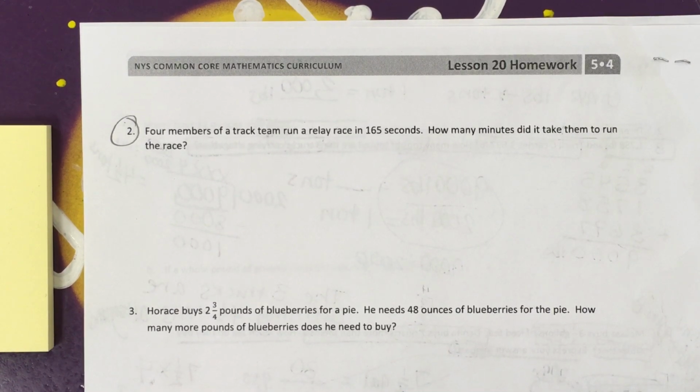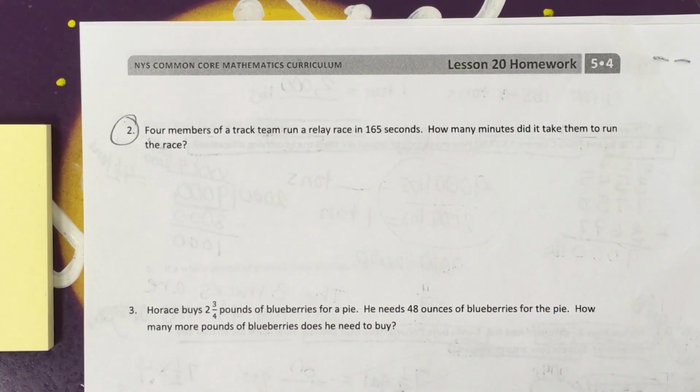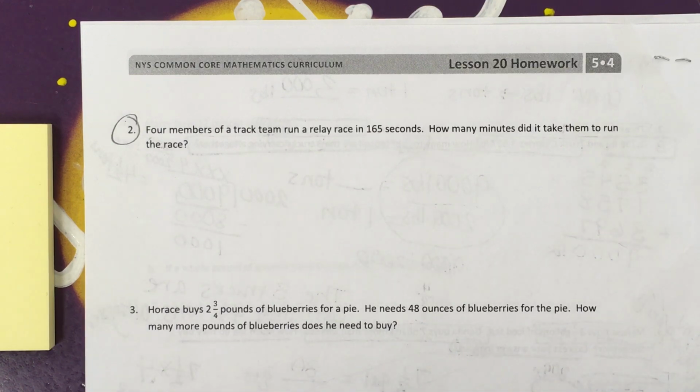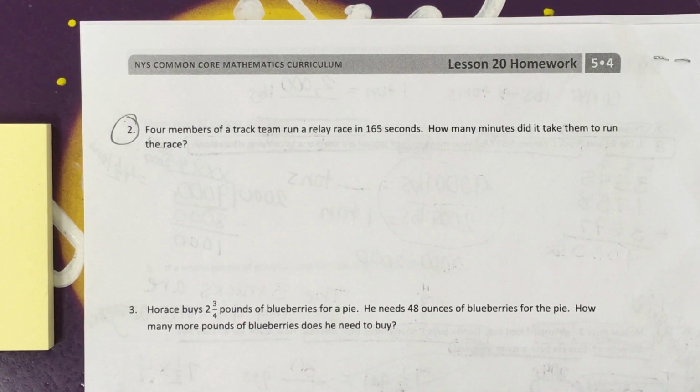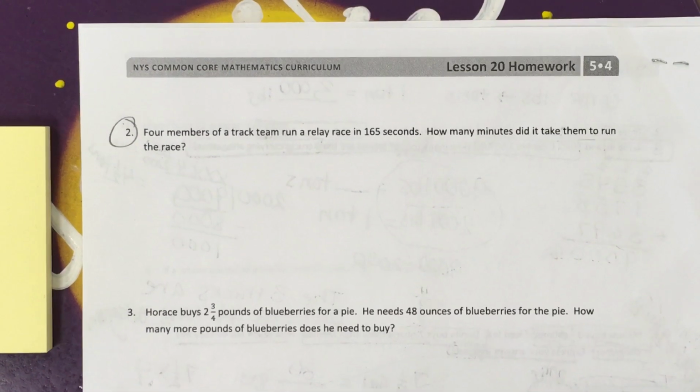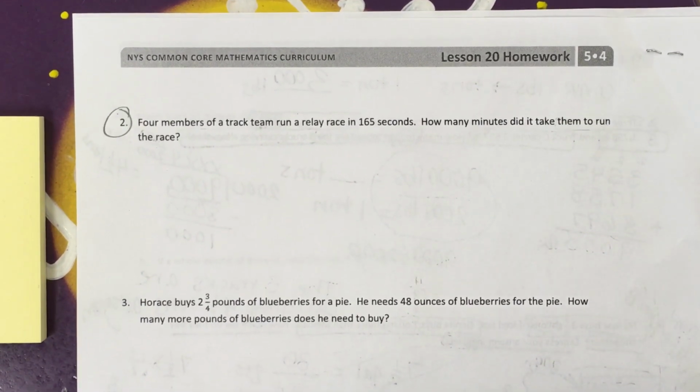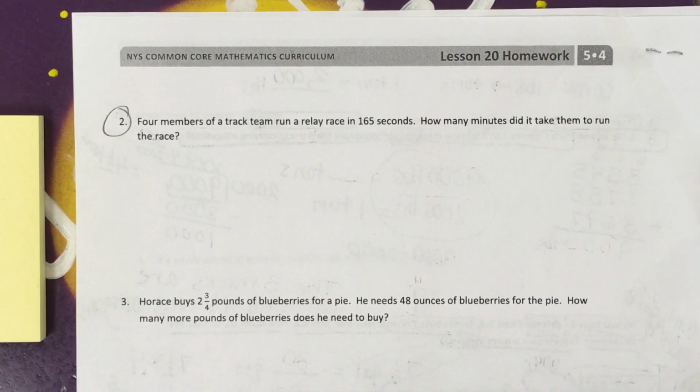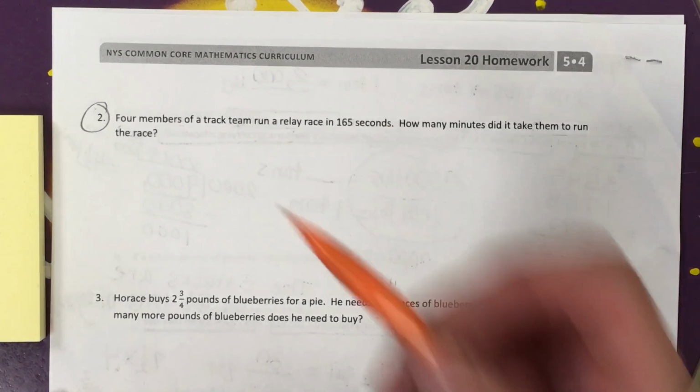Anyway, the question number 2 says 4 members of a track team run a relay race in 165 seconds. How many minutes did it take them to run the race? So what I want you to do when you watch this video, boys and girls, is try a step, like pause the video, try a step, unpause the video, and check your work, okay? So the first thing I want you to try is to box in and underline this problem and write an answer statement. So if you want to, you can pause the video now, box in, underline, and write your answer statement.